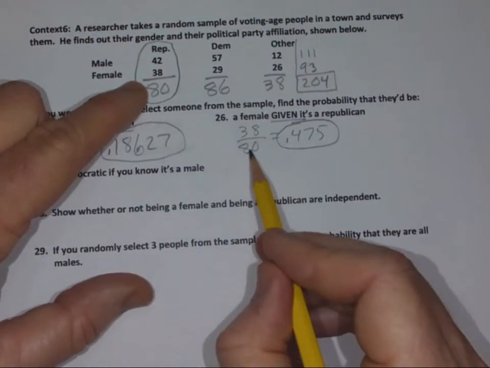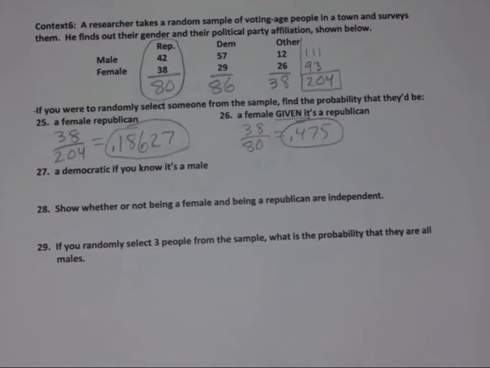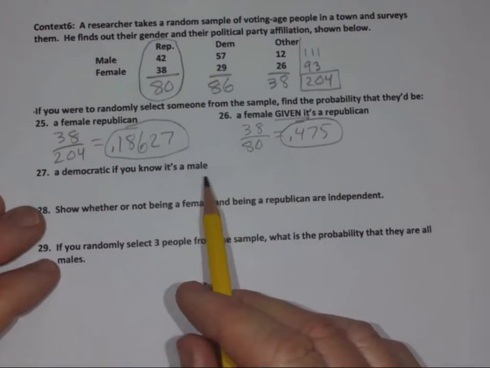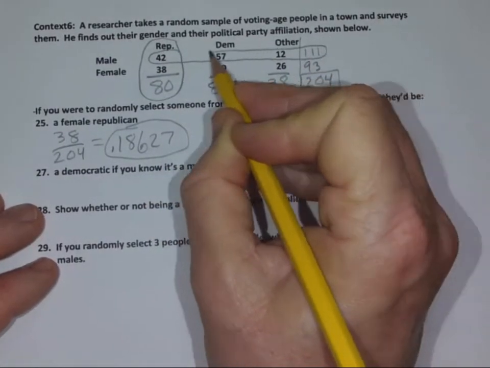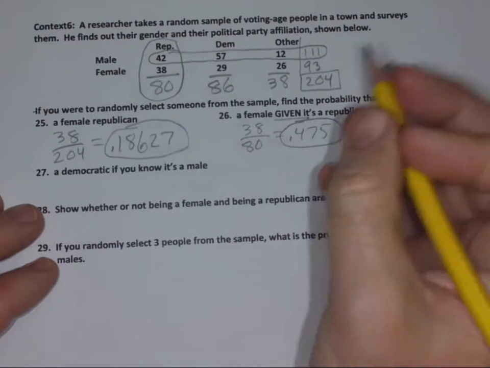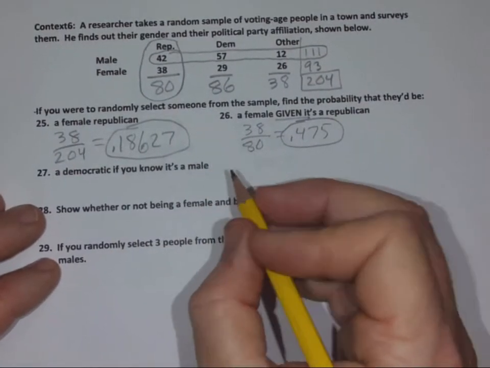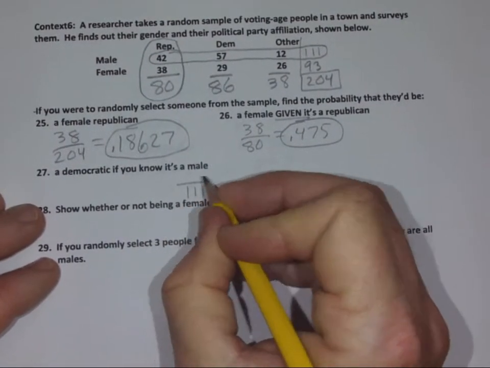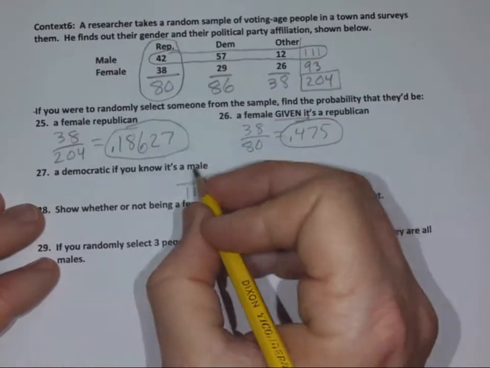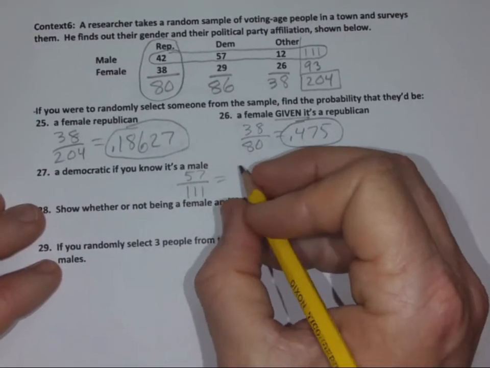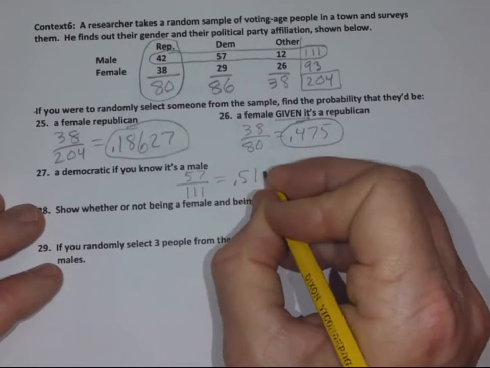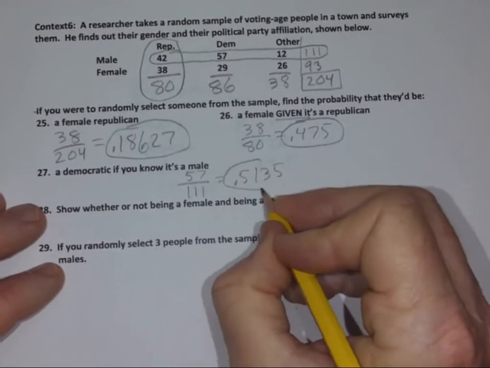And showing your work is showing the fraction. So there's a difference between female Republican and female given Republican. So a Democrat given they're male. Well, given they're male, you can only look at what you're given. We're just given this row, these 111 males. If you know it's a male, in other words, given it's a male, what's the probability of Democrat? Well, there's 57 of them, so it'll be 57 out of 111. So that's 0.5135. So there we go.